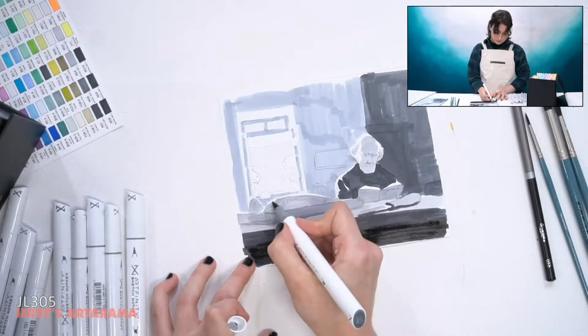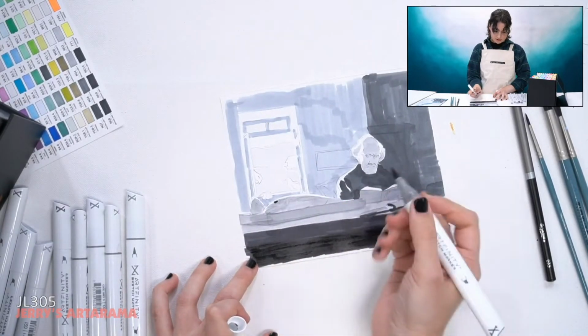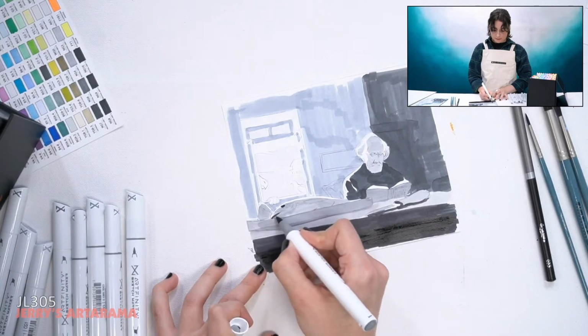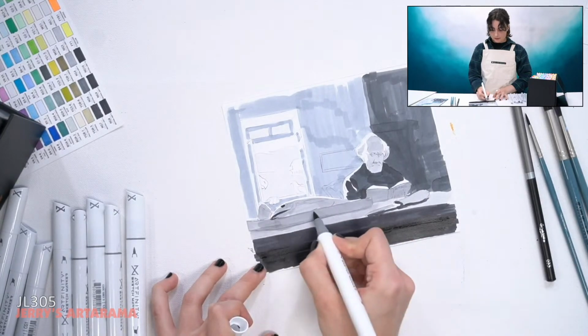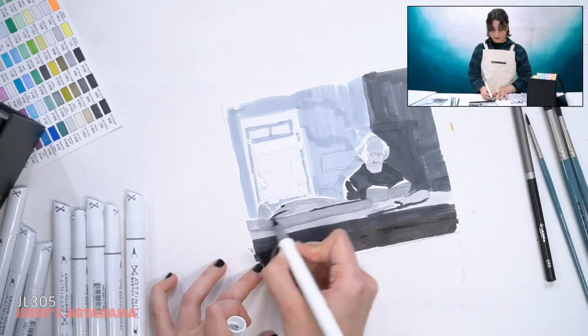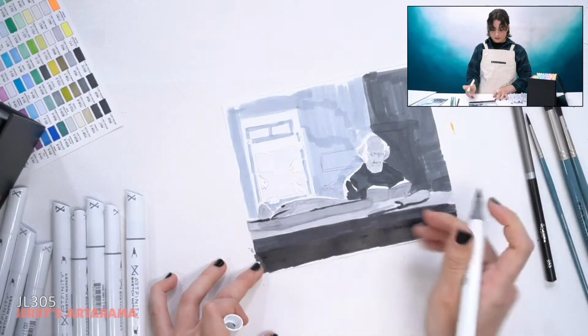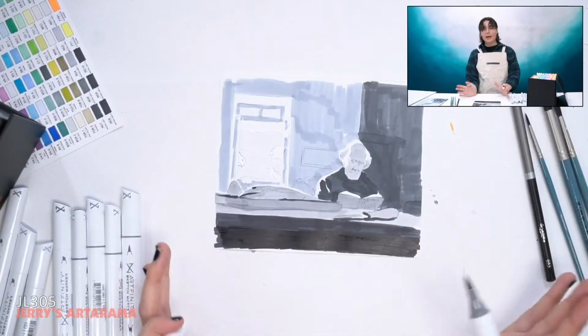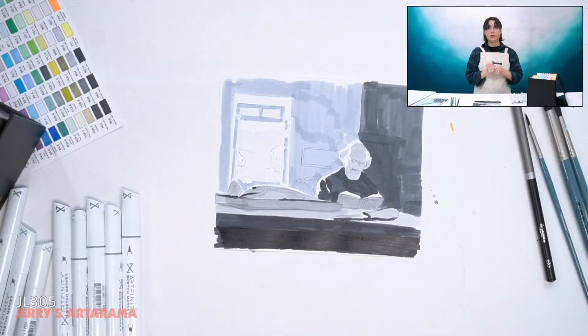Okay, and maybe I'll get a little bit of the details. Like I'll get this fish's eye in, and I'll get the lip of his mouth in there and everything, and maybe a little bit of his shadow on the cutting board. And yeah, that's kind of where I'm gonna end this value study. It's not gonna get much more complex than that.